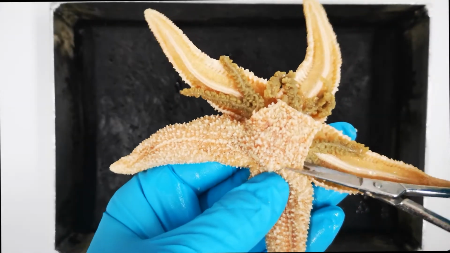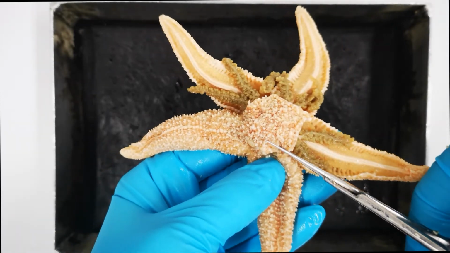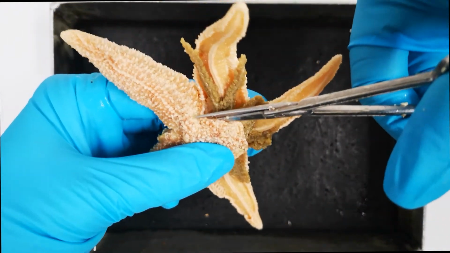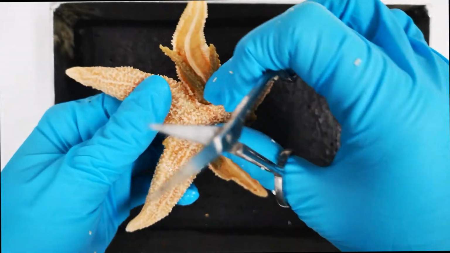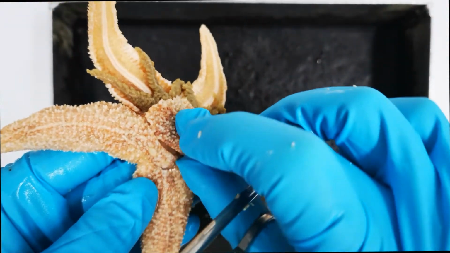Then the aboral cover of the disc is lifted off. You begin by cutting through the gaps between the arms. The madreporite should be cut around in a circle and left attached to the lower half. Only then is the entire cover carefully removed.